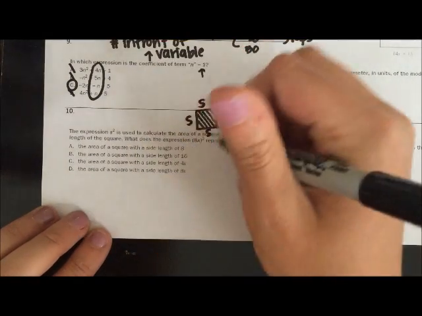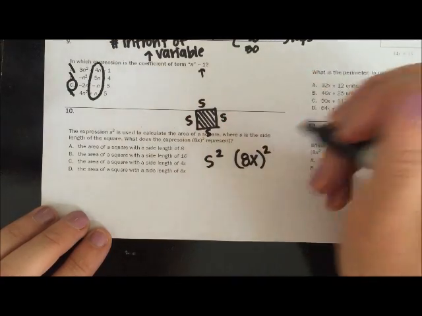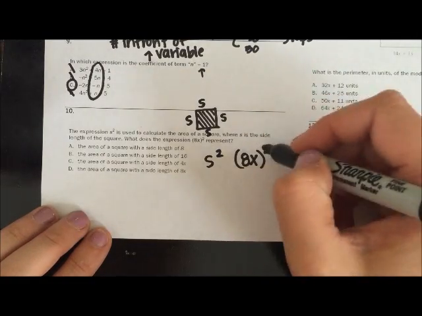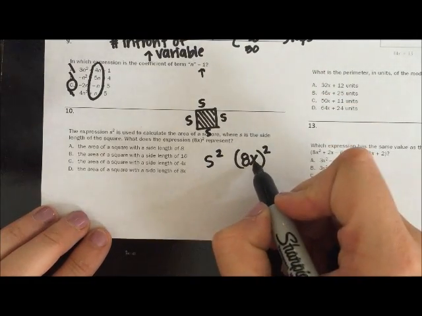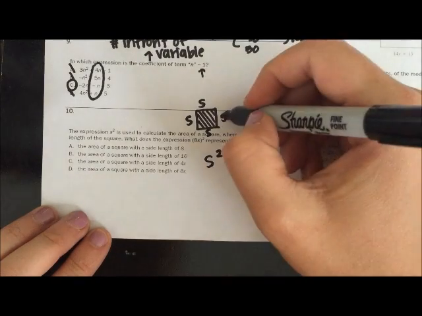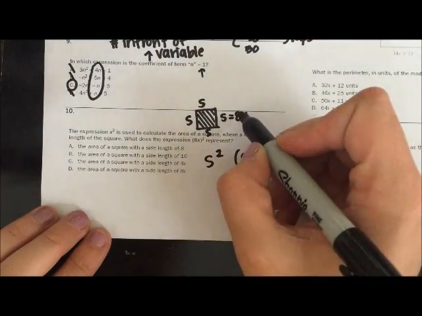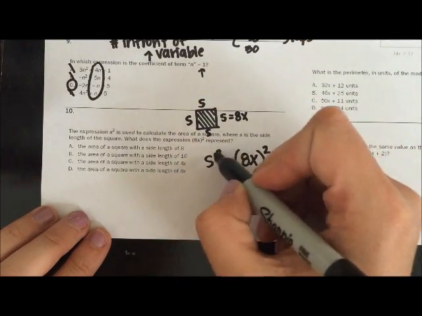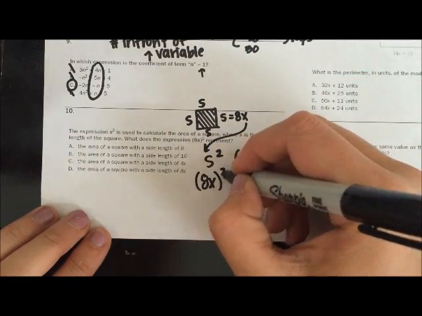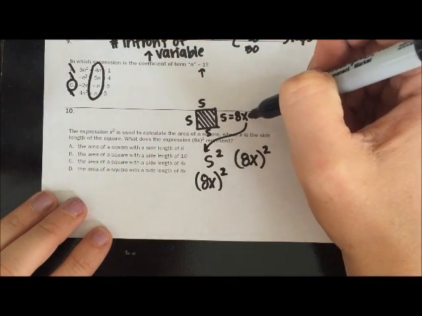Okay. So let's compare s squared to 8x squared. Compare the two. What's similar? Well, they both have squareds. But this is s squared, and this looks like the s has been changed to an 8x. Okay, so if I made this s an 8x, and I were to plug that into my little area formula, if I were to plug this straight in here, well, surely I would get 8x squared. So my side length we've determined is 8x.